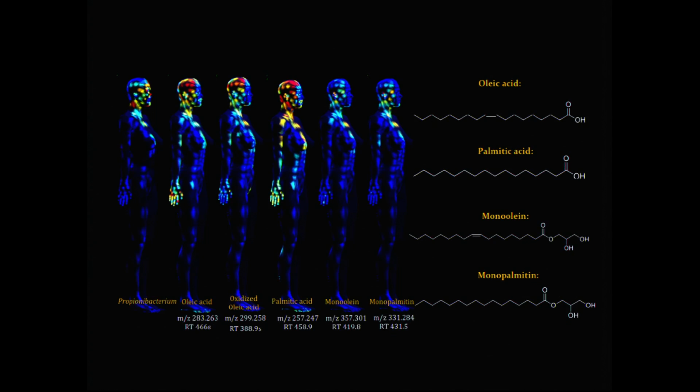And so what we can do with this is we can use the spatial colocalization to guess which microbes are doing which reactions. So you see Propionibacterium on the head, oleic acid on the head and the hands, and then the oleic acid only oxidizes on the head where the Propionibacterium is.